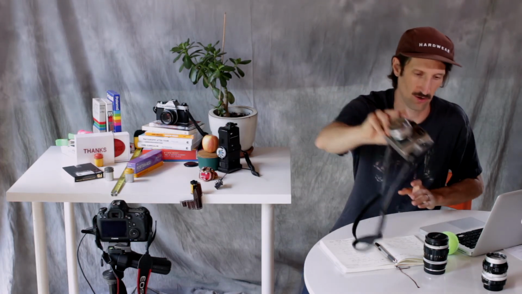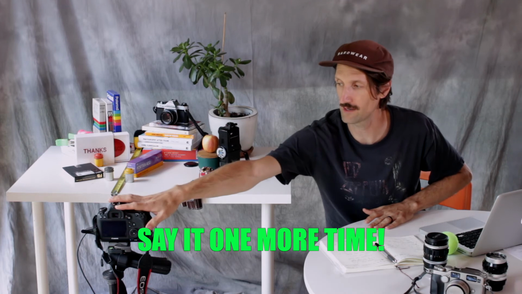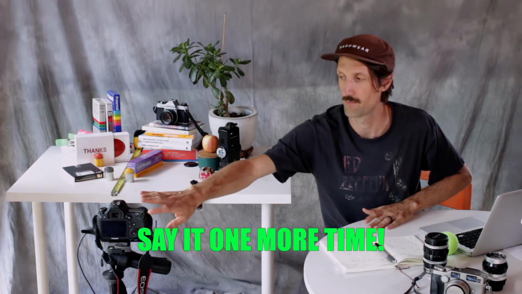At a 60th and slower, there's the chance of getting motion blur from being handheld. So at 125th of a second, being handheld is fine, but anything lower than that, you're going to want to set your camera on a tripod or a table or something like that.